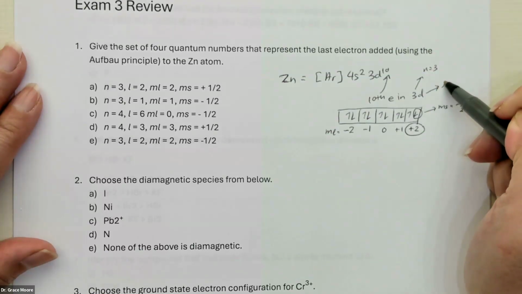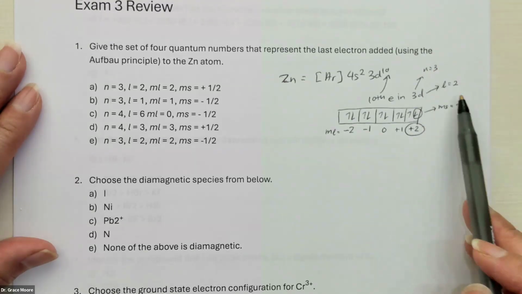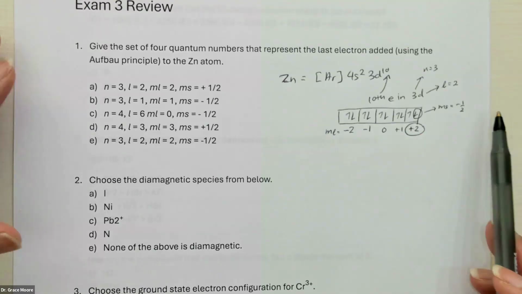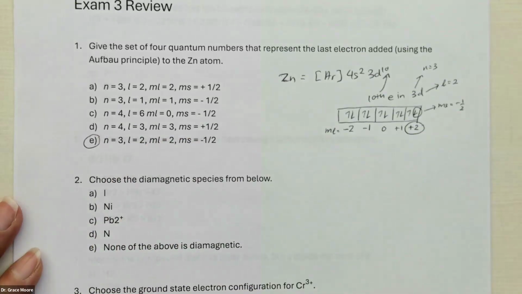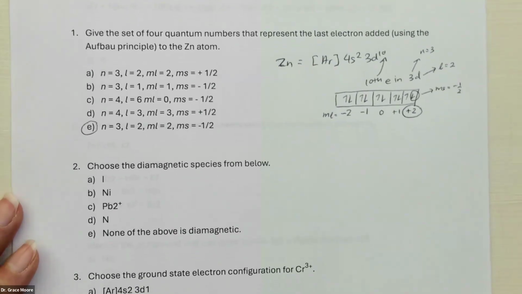When it's a d orbital, L is 2. So you should look for a combination with N is 3, L is 2, ML is +2, and MS is -half. That means one of your answer choices fits: N3, L2, ML2, MS -half.